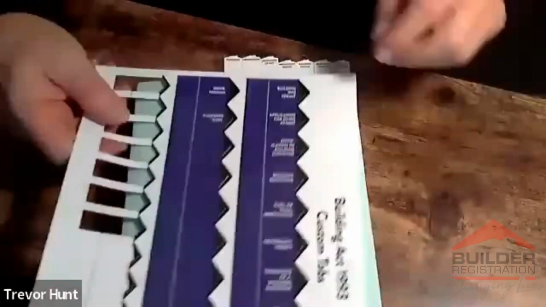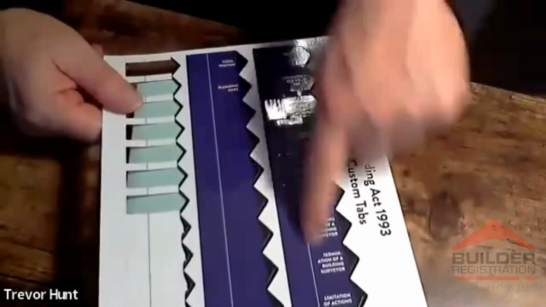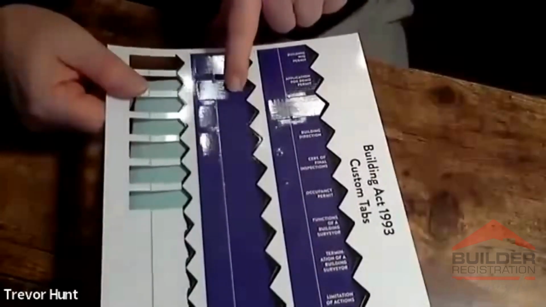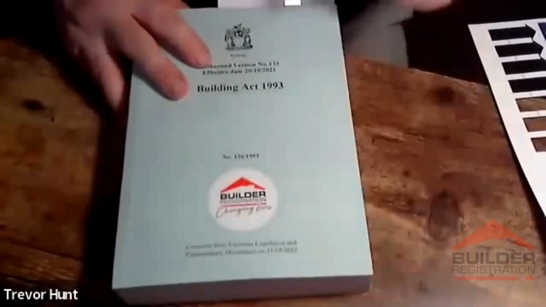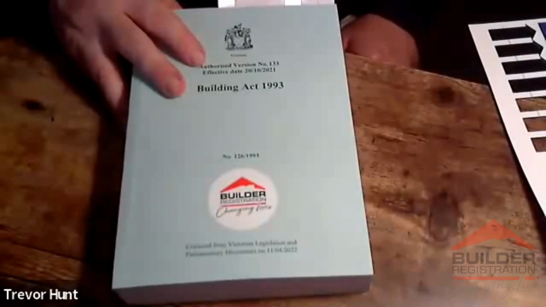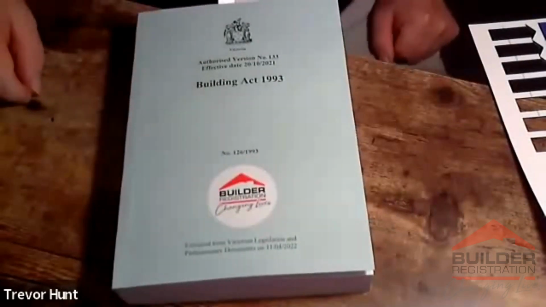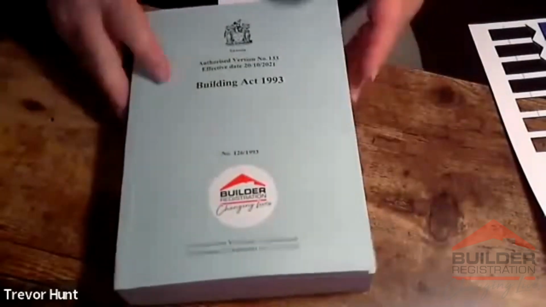Okay, now we're going to move on to these side tabs. Plumbing certificate will be the first one, which I'm going to set up down the bottom corner. Now this is section 221ZH.